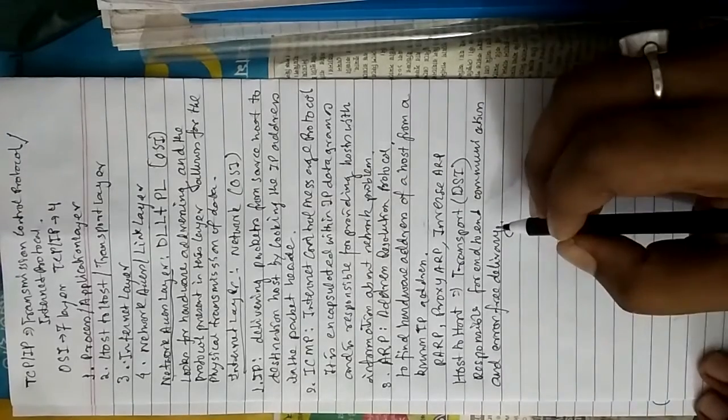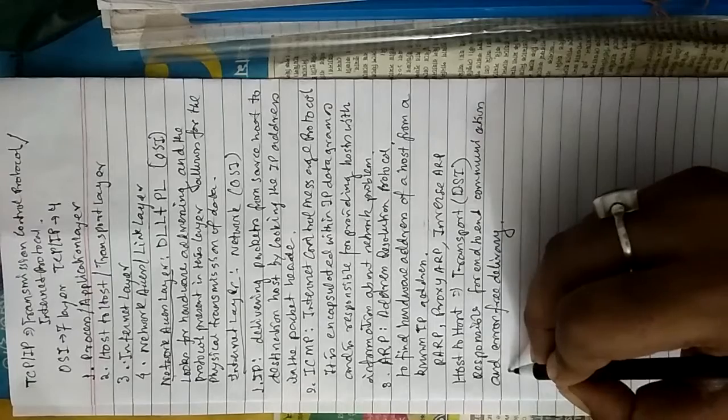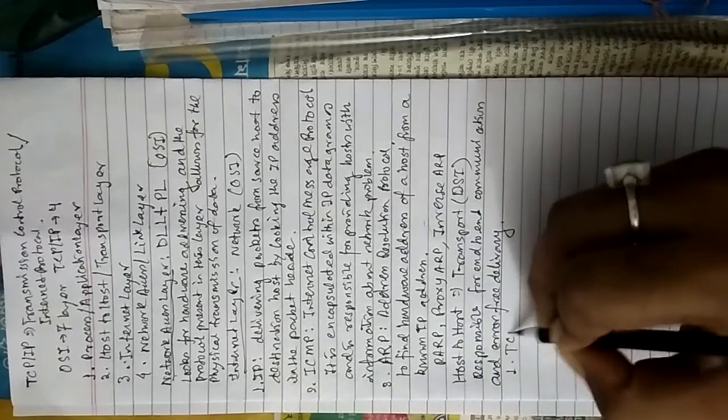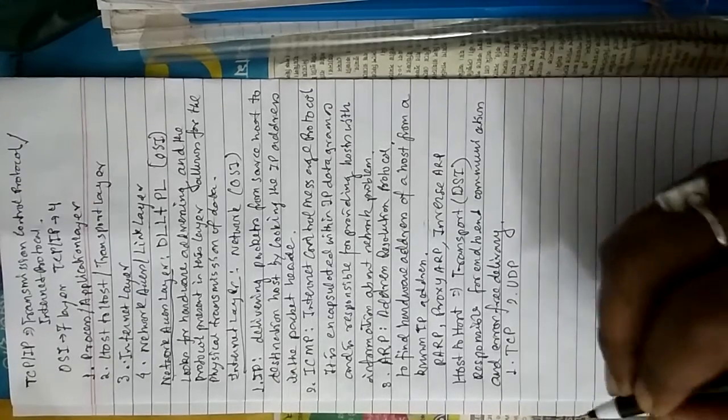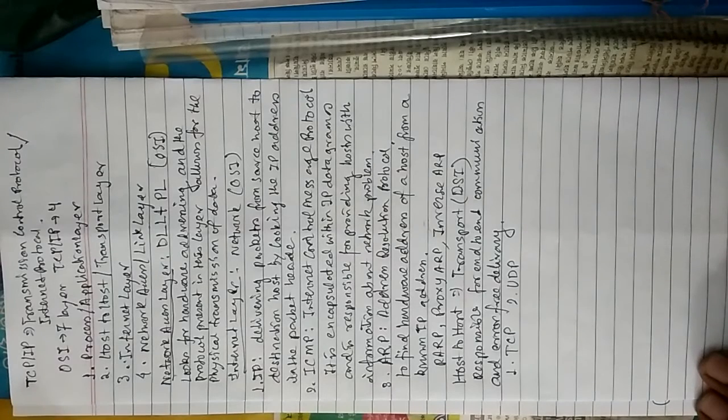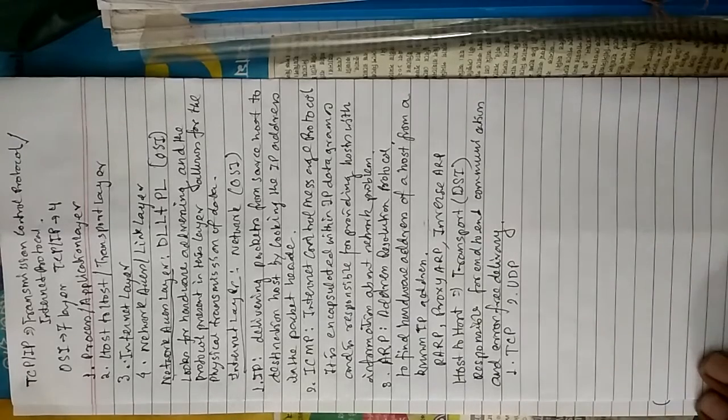Okay, and it has two main protocols. One is TCP, that is Transmission Control Protocol, and number 2 is UDP. TCP is known to provide reliable and error-free communication between the end systems, and it generally performs sequencing and segmentation of data. It has acknowledgement features and controls the flow of data through a flow control mechanism. It is a very effective protocol, but has a lot of overhead due to such features.